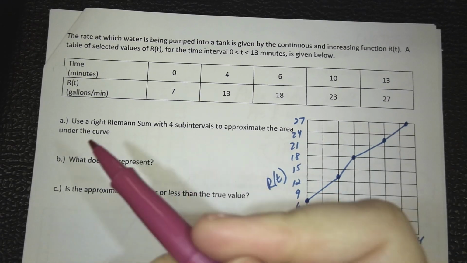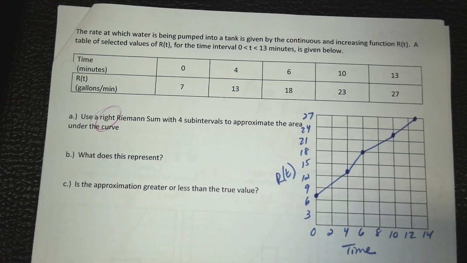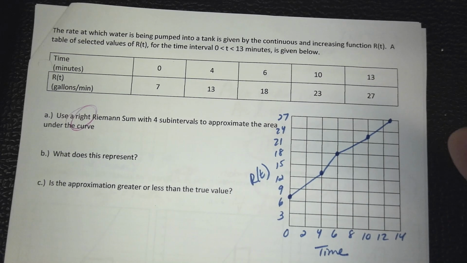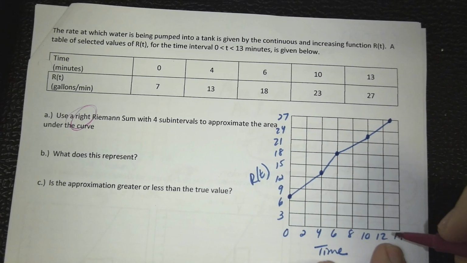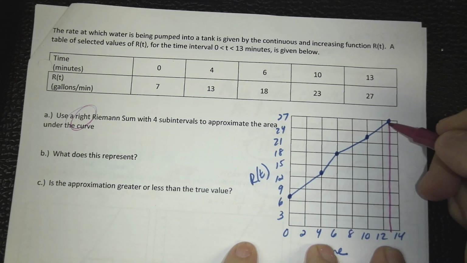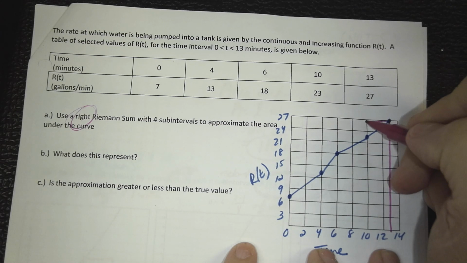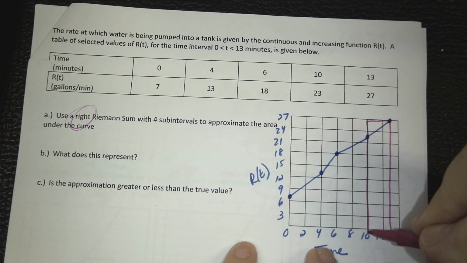So we are asked to do a right Riemann sum of 4 subintervals. So these are not going to be equal widths. So watch what happens here. You're going to go from 13, right here. You're going to go to your first point. You're going to go up to the graph, over to the next point, and down.